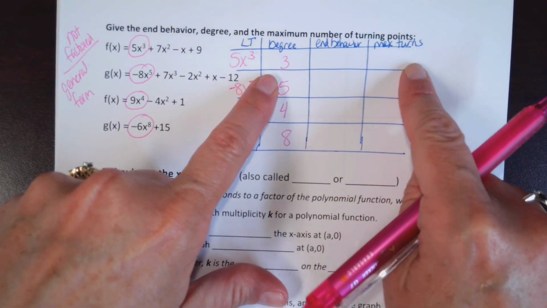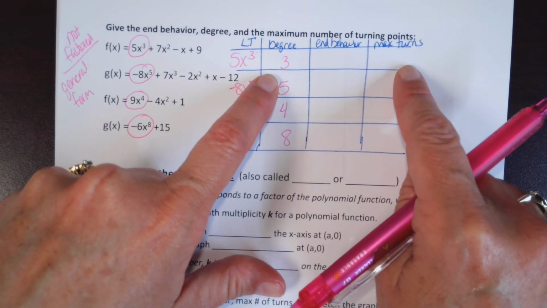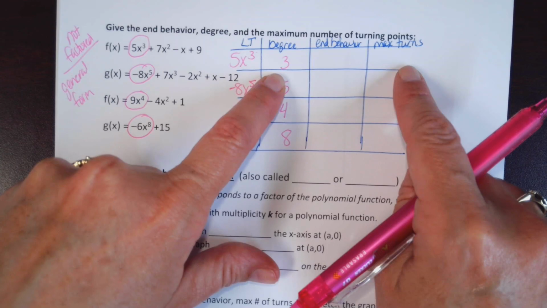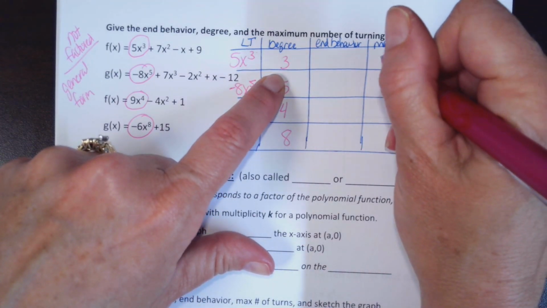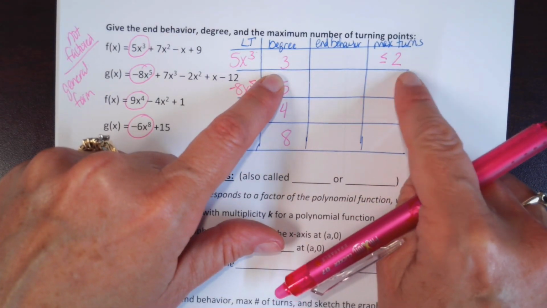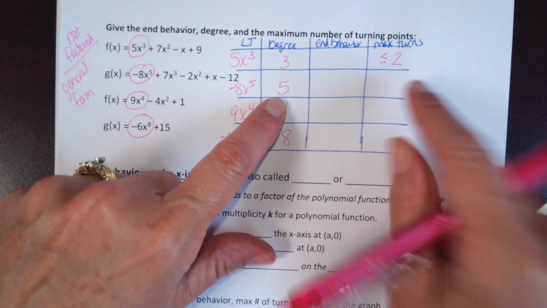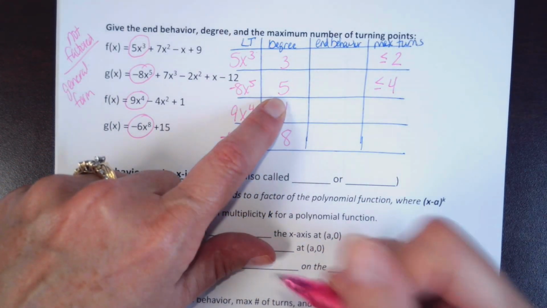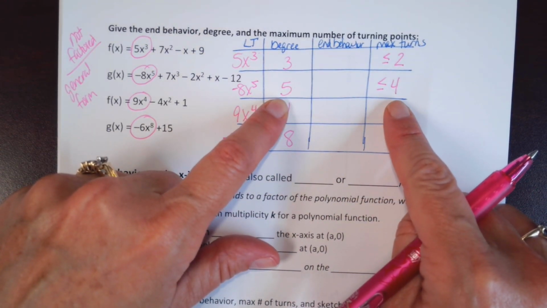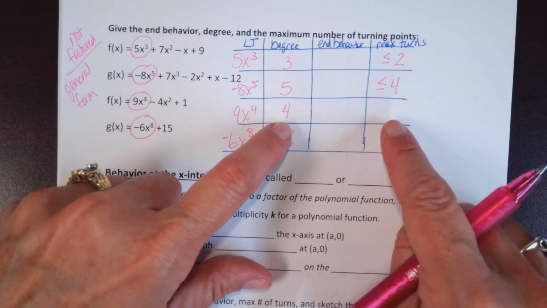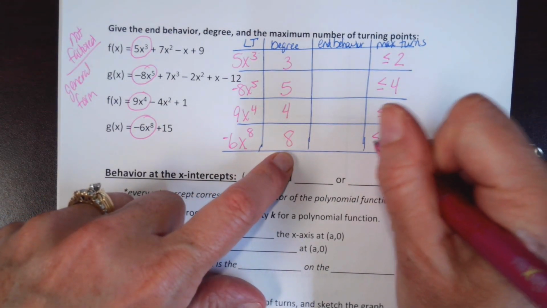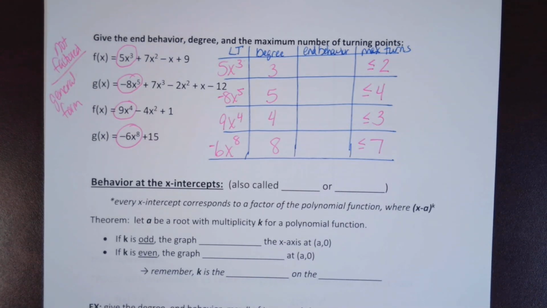From the degree, I'm going to skip a column, we know the maximum number of turns based on our characteristics is up to 1 less than the degree. So where I have degree 3, I have less than or equal to 2 turns. If I have a 3rd degree polynomial, it can turn up to 2 times. If I have a 5th degree polynomial, 5 minus 1 is 4. It can turn up to 4 times. It doesn't have to. It can turn 3 times or 2 times, can't turn 5 times. 4th degree turns up to 3 times, always 1 less. 8th degree could have 7 turns on it. Doesn't have to, but it could.